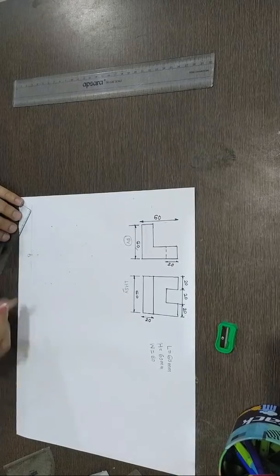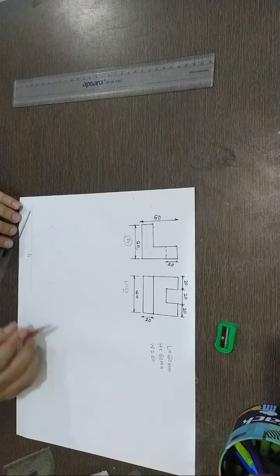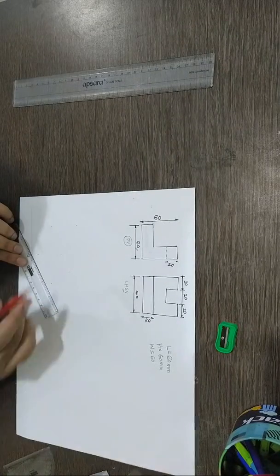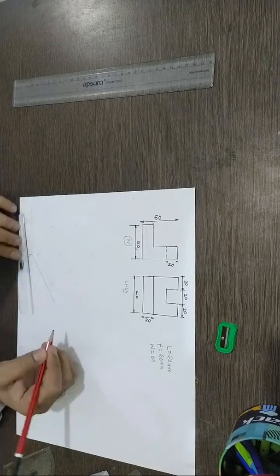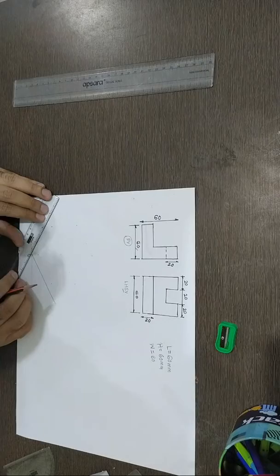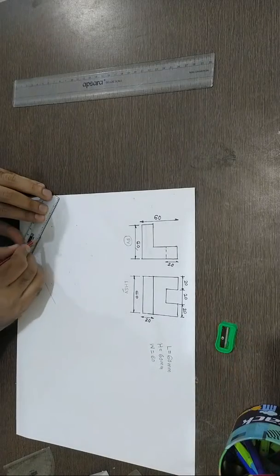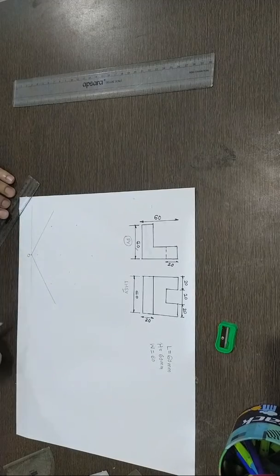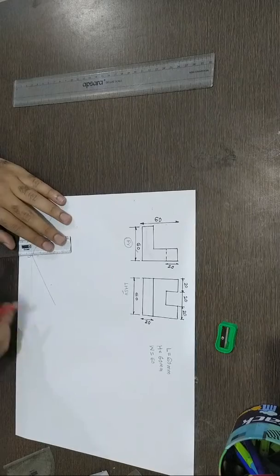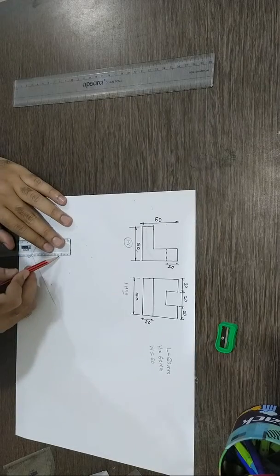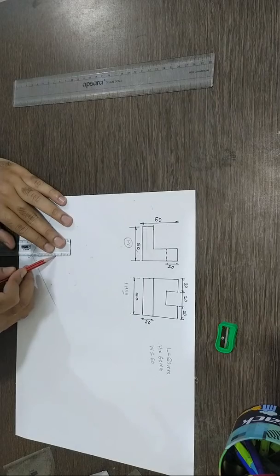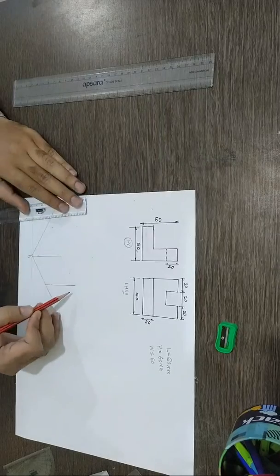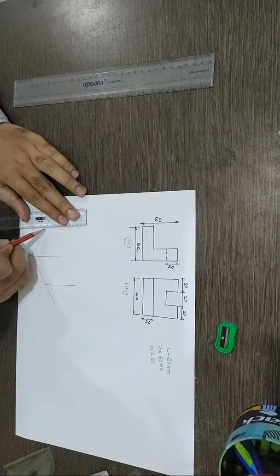Locate the origin. At the origin, draw two 30-degree lines, towards this side and towards this side, for isometric drawing always. So this is what I have drawn: the origin and 30-degree lines. Again at O, you draw a vertical line for the height. So draw these lines, vertical height.